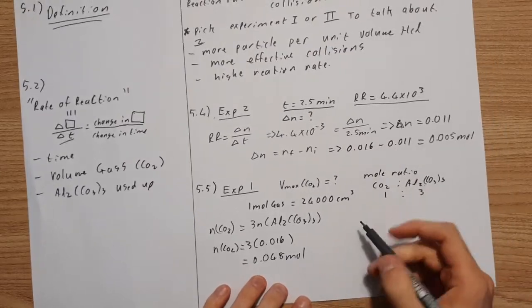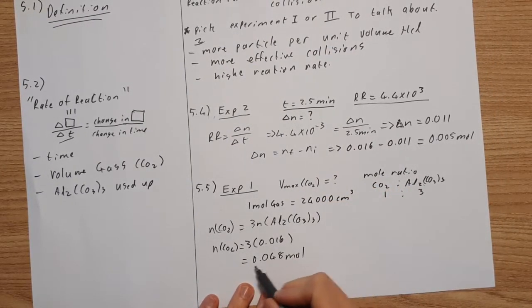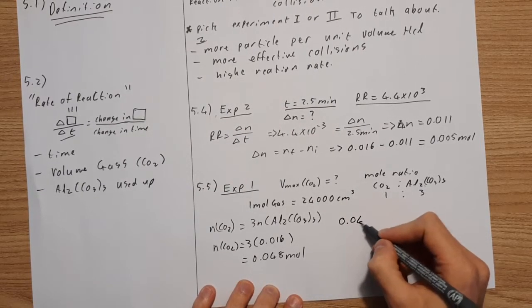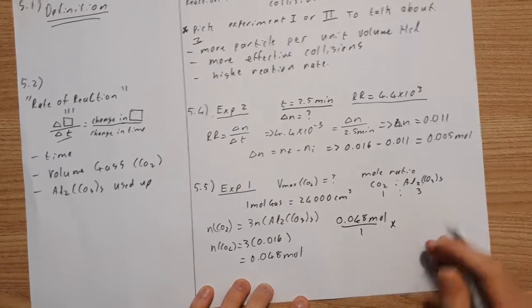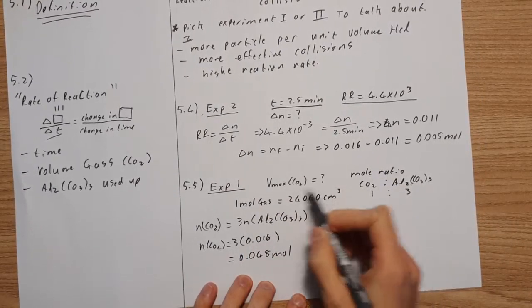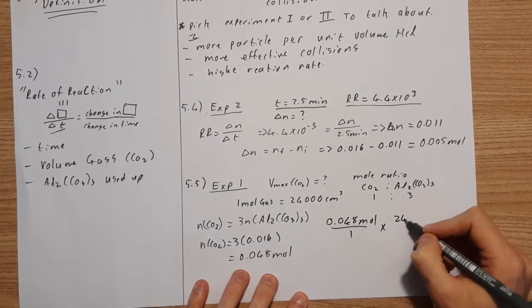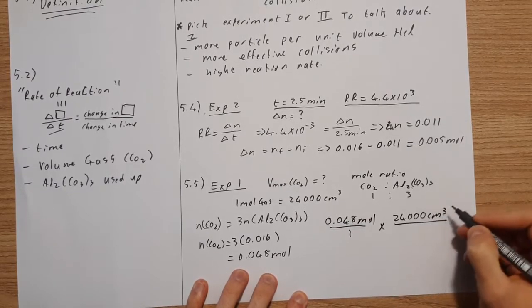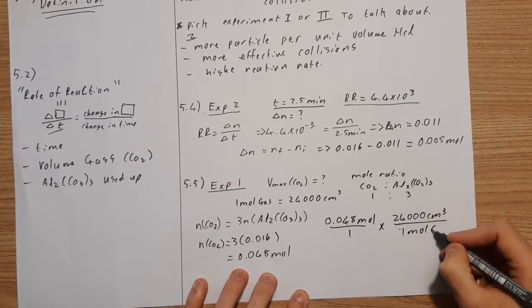Okay, now we know that the ratio of 1 mole of gas is 24,000 centimeters cubed as a volume. Okay, so we can use that now. So we have 0.048 moles. I'm going to start with that, moles over 1. I'm going to multiply that now with this ratio over here. So what we want is centimeters cubed. That's going to go on top, all over 1 mole, in this case of CO2.